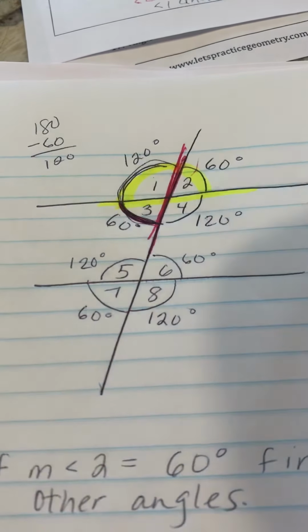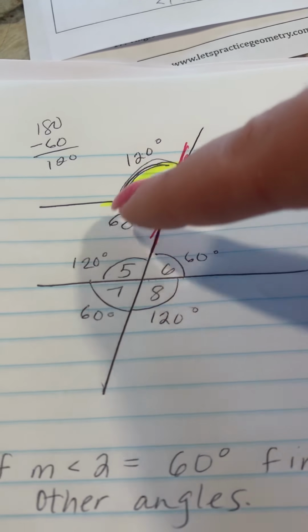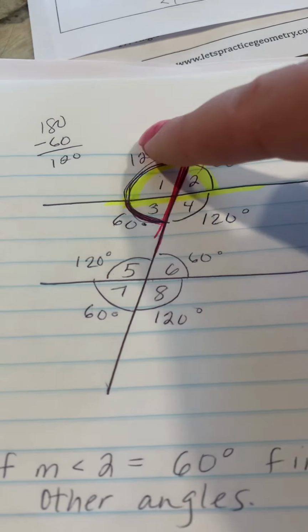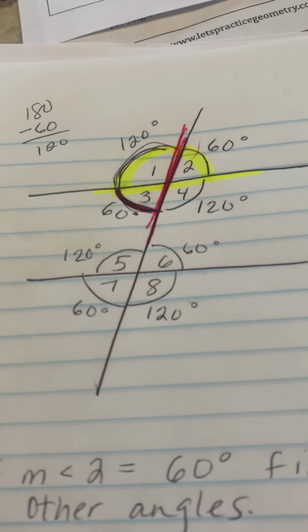And then based on that, I can figure out, all right, angle 1 matches with angle 5. Angle 1 is alternate exterior with angle 8. So they're the same. And then 1 and 4 are vertical. So they're equal as well. So that's what you would get.